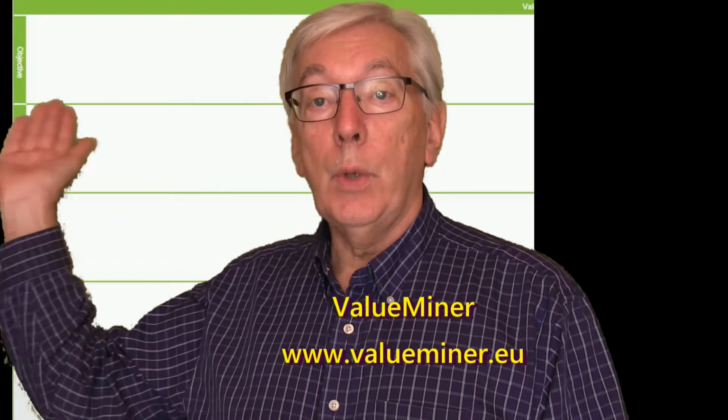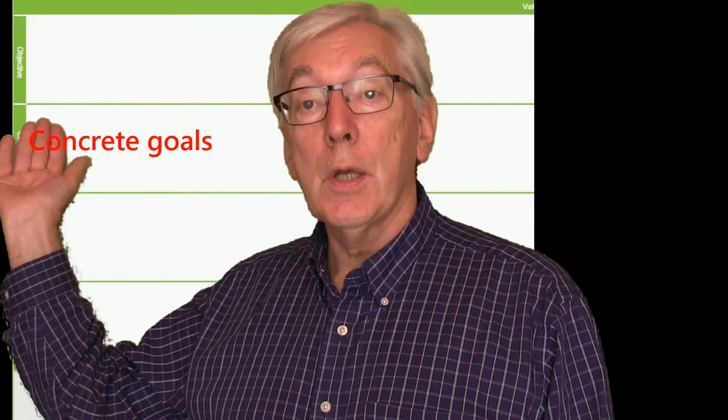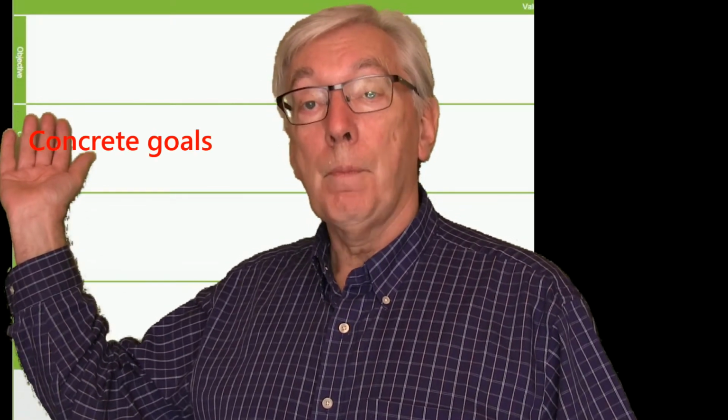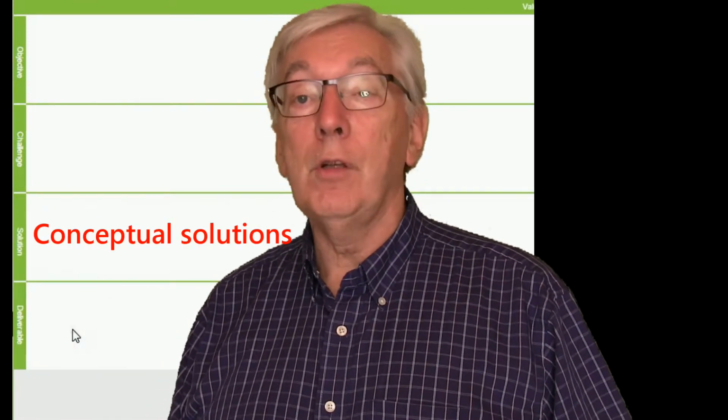And as we see here, we have 4 levels in the structure. The top level, which is of course the top level objectives. Then we break that down into a second level, which is concrete goals. And we take it down to conceptual levels, and then we have the real things, the deliverables, at the lowest level in the structure. This kind of structure is very revealing.